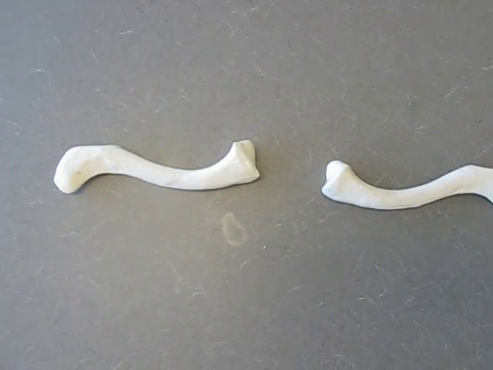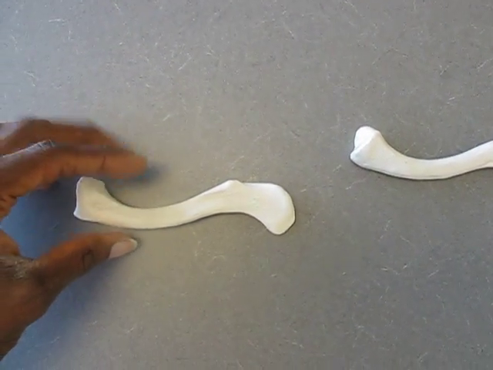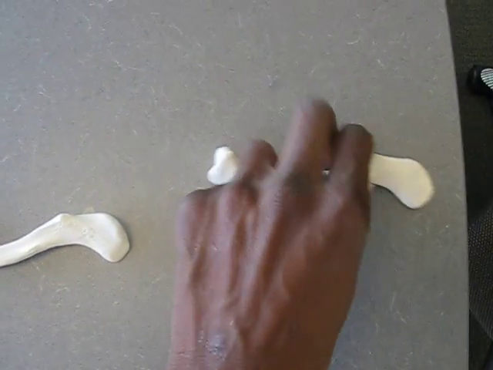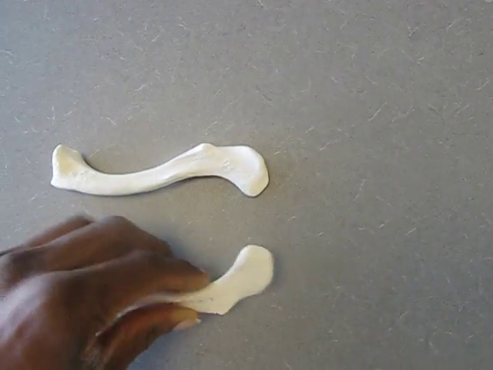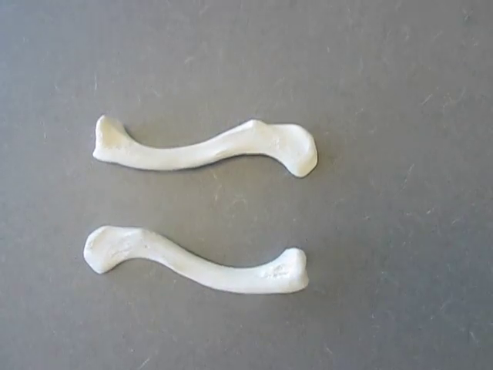The left and right clavicle. Different positions that you can freeze frame for the left and right clavicle. Notice the different positions.